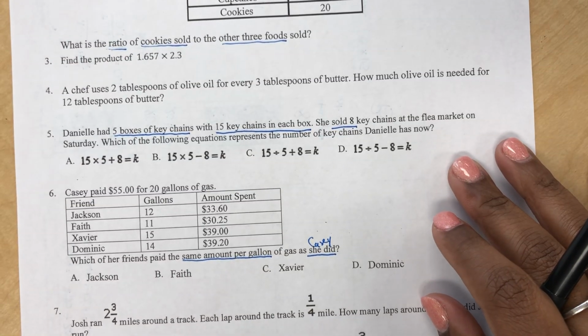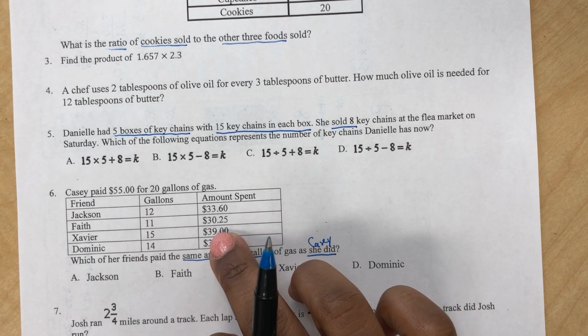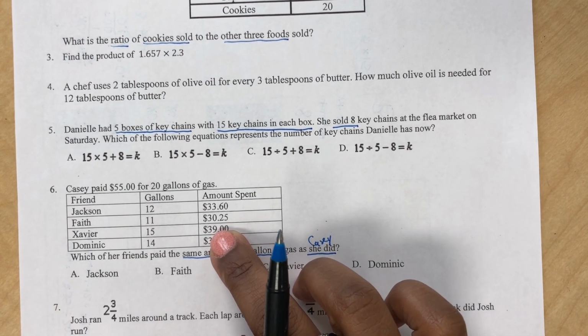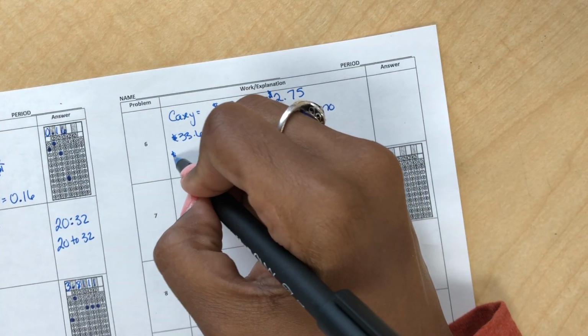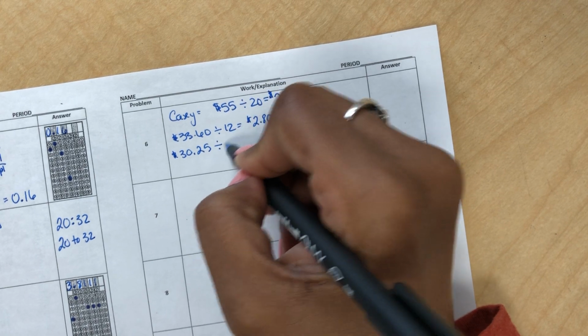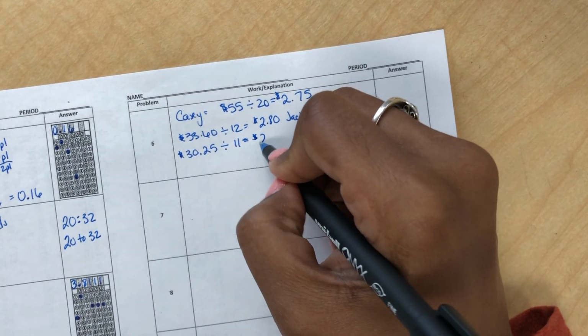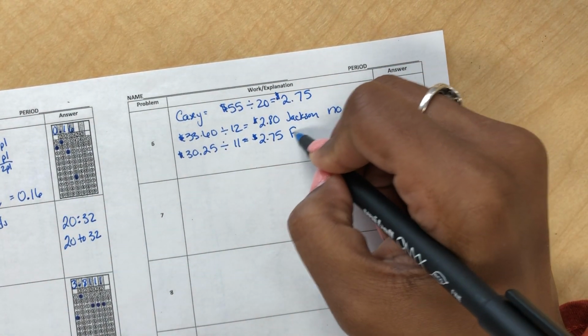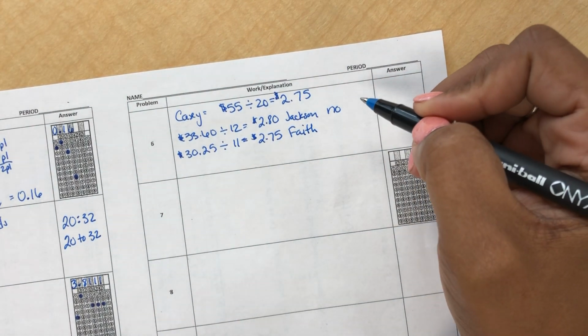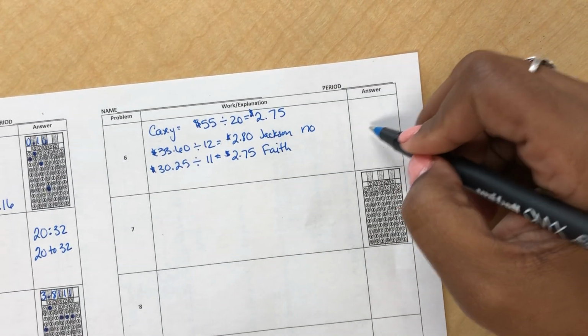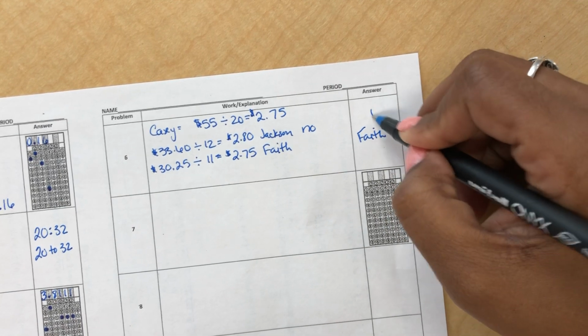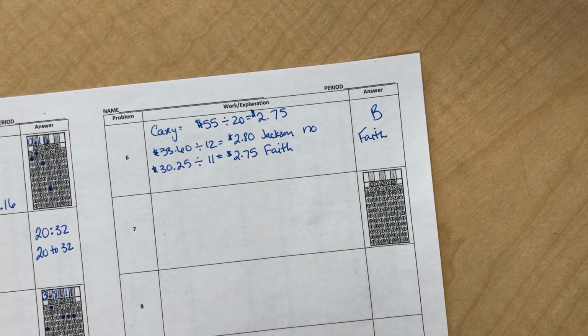So I've got to go to another friend. Let's look at the next friend, which is Faith. Faith bought 11 gallons and paid $30.25. So I'm going to figure out what she paid per gallon. I'm going to take $30.25 and divide it by 11 and see what she paid. So 30.25 divided by 11 gives me $2.75, which is the same as what Casey paid. So that means that her friend Faith paid the same amount, and Faith was answer choice B.